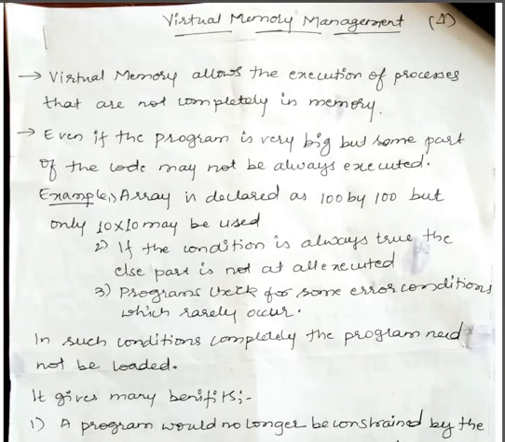In virtual memory, it is possible to load only a part of a process into the memory and start the execution. When the other part of that process is required by the processor, at that time only we can bring that part of the process into the memory. So this is called virtual memory.